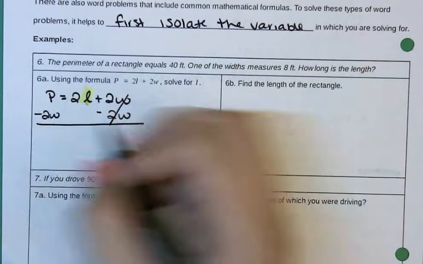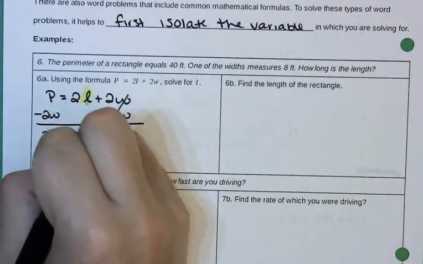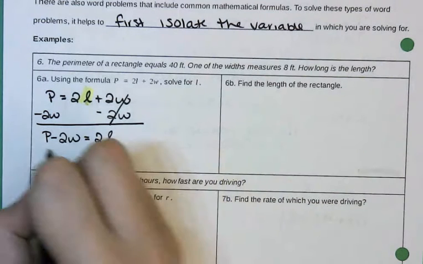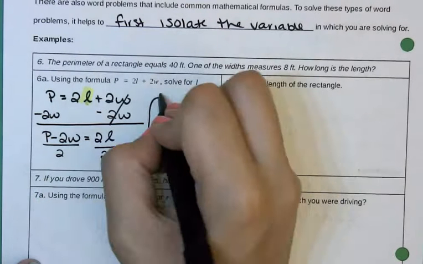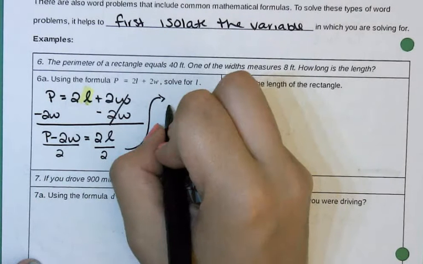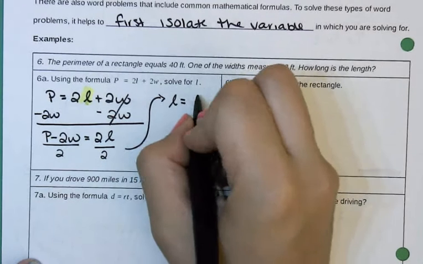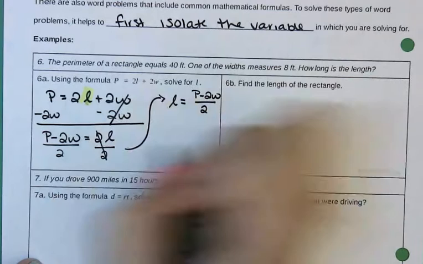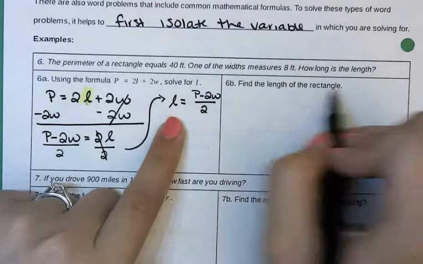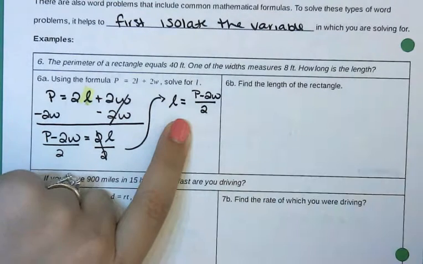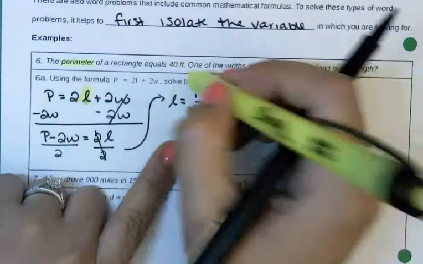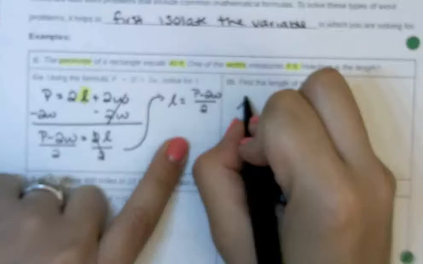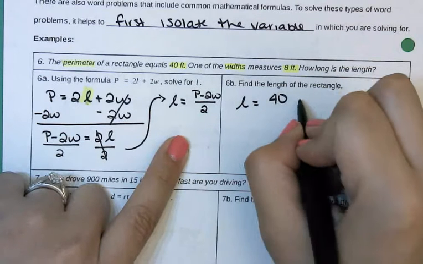Now that I have what L equals, I can find the length of the rectangle by filling in the additional information. So I know that the perimeter, or P, is 40, and the width, or W, is 8. So L equals 40, because that's what the perimeter is, minus 2 times my width, which I'm told is 8, divided by 2. Well, 40 minus 16, 2 times 8 is 16, divided by 2 would give me 12. So the length is 12 feet.